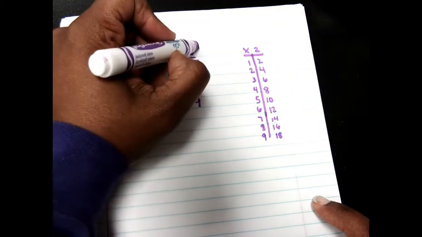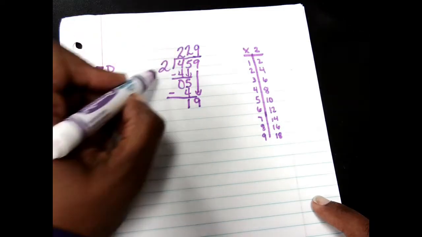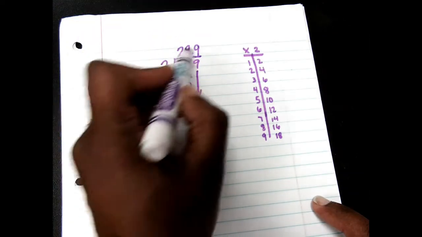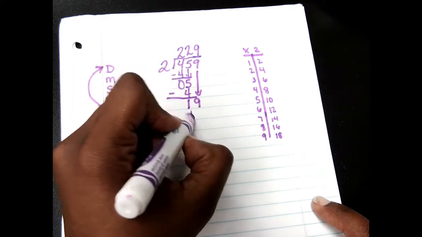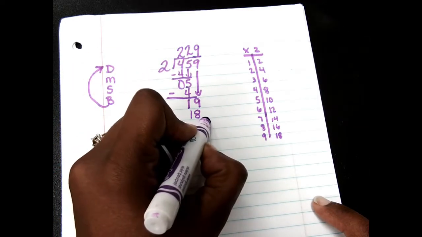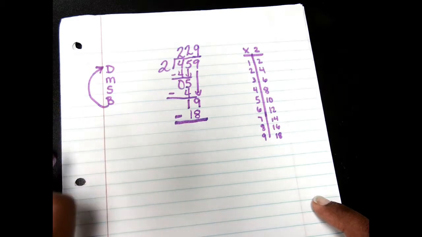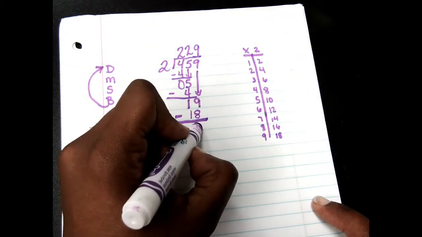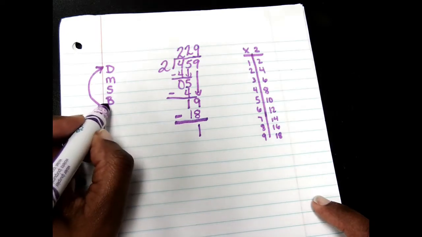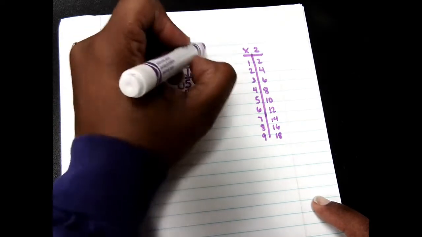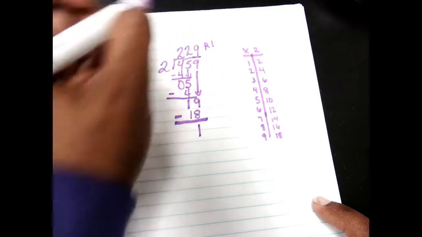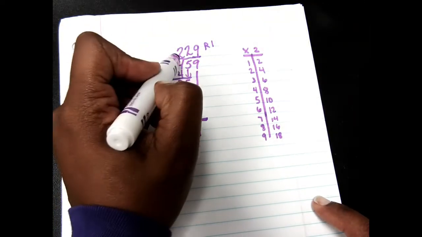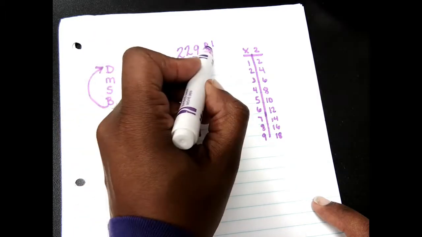So I'll put a 9 up here. I know that 2 will go into 19 9 times. Now I'm going to multiply. 9 times 2 is 18. Next I will subtract. It's the same steps over and over. 19 minus 18 is 1. Since I don't have anything else to bring down, my remainder is 1. My quotient, my answer to the division problem, is 229, remainder 1.